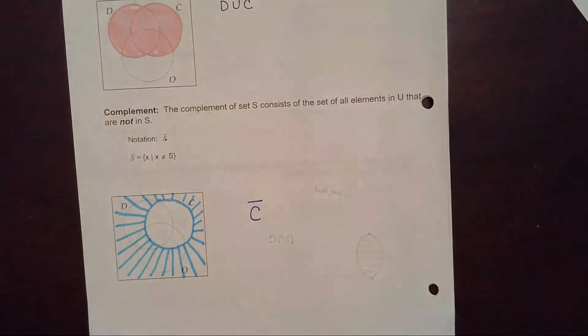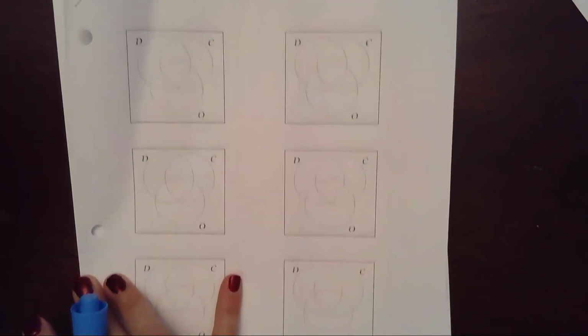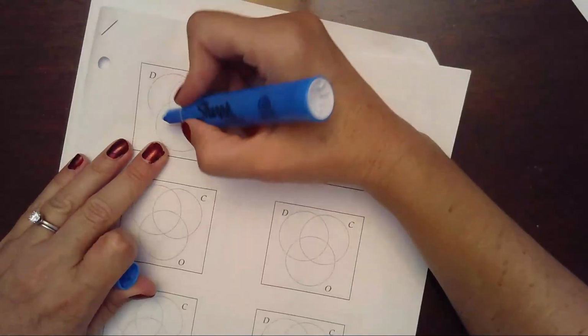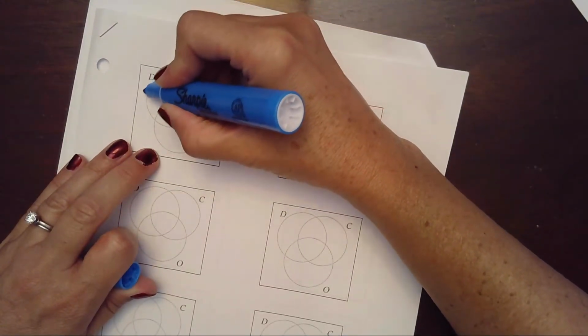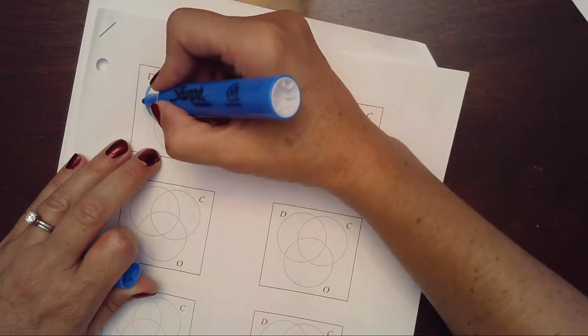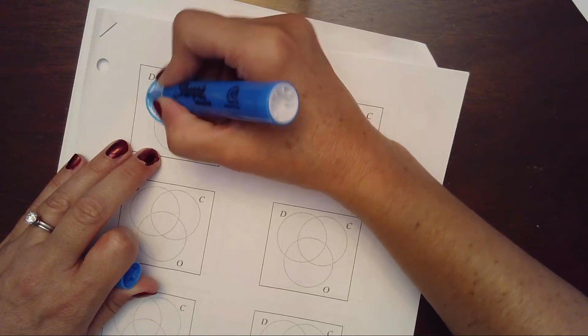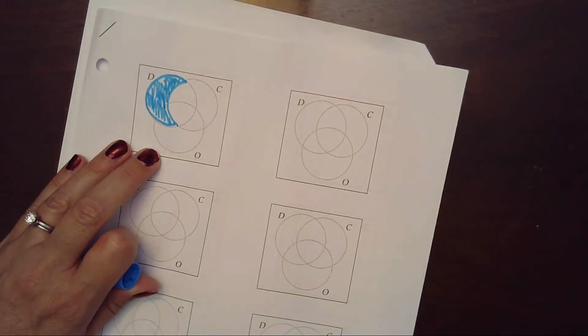Let's try another moon, but with D. Okay, how about this one? You ready? And then we'll do one more. Try this one.